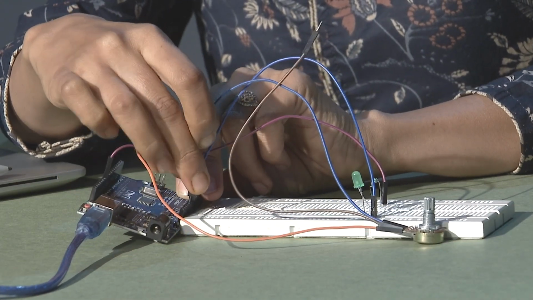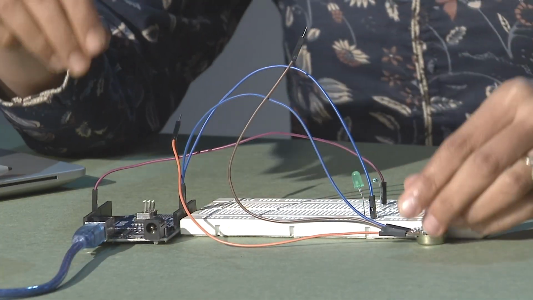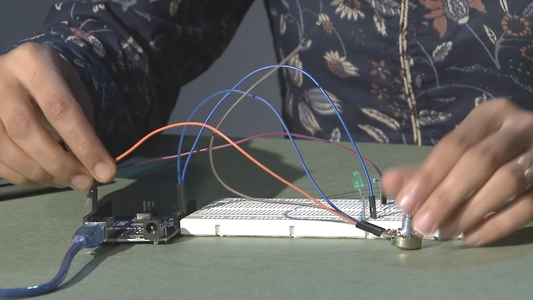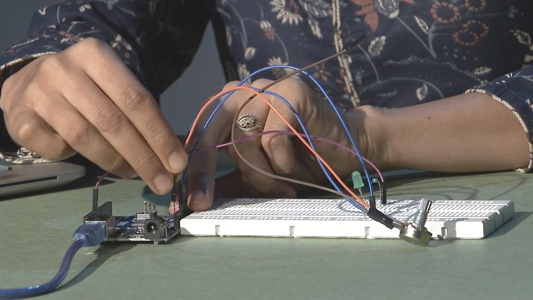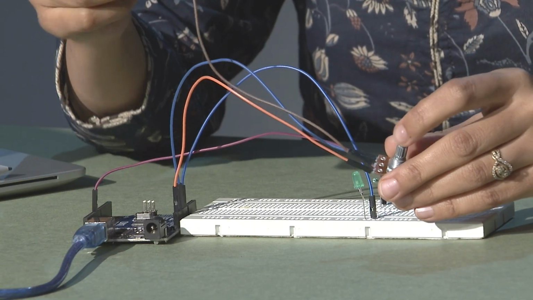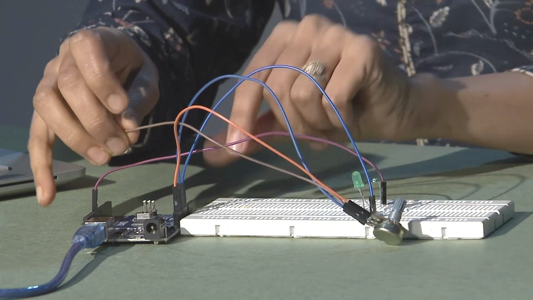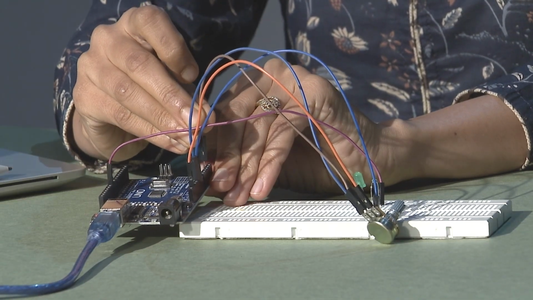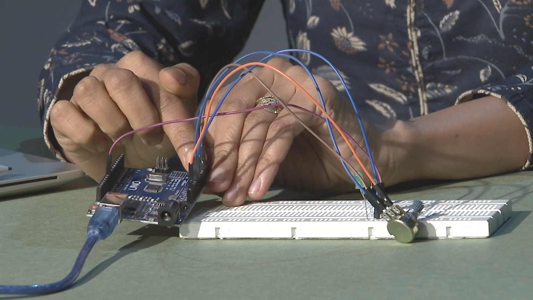So, here we have that on the power board, and similarly the other end of this potentiometer I can connect here on the 5 volt. After this, we are left with the wiper that I will be connecting on the analog port of my Arduino. So, here I have selected pin number A2 for example.